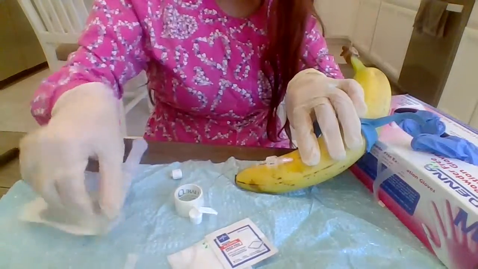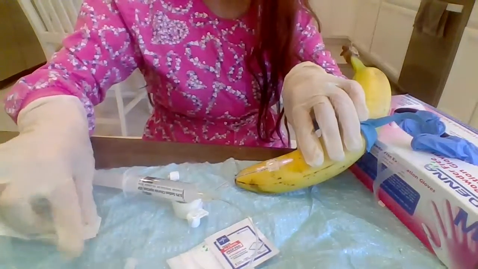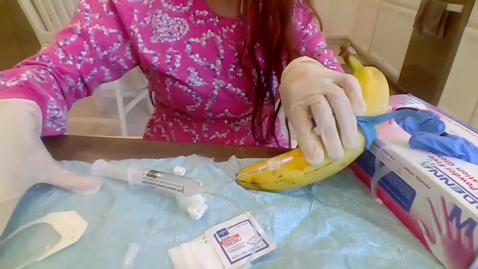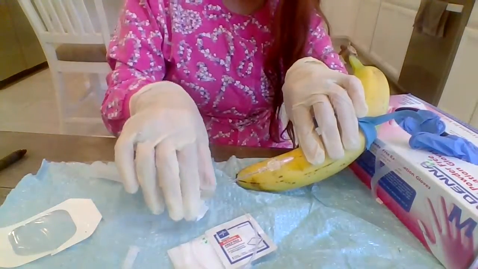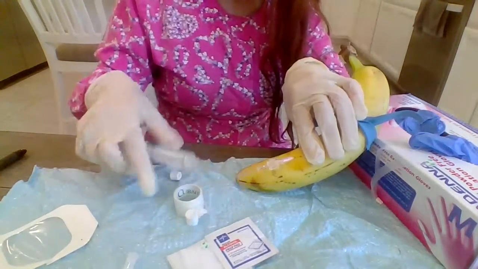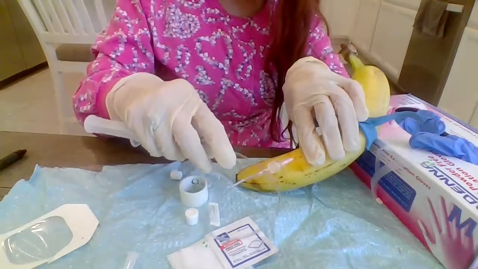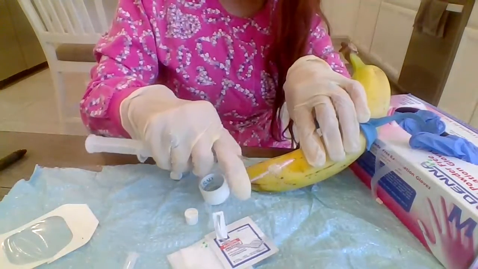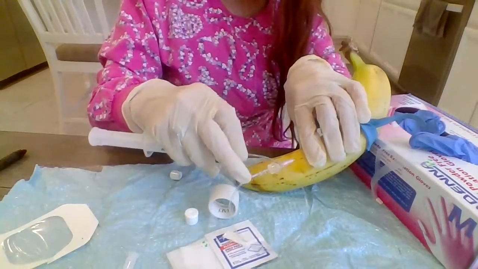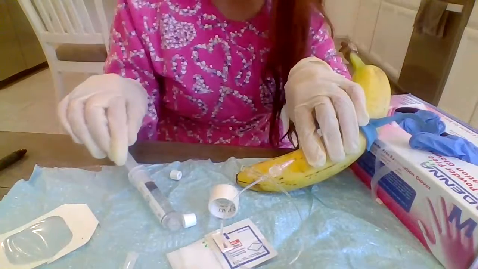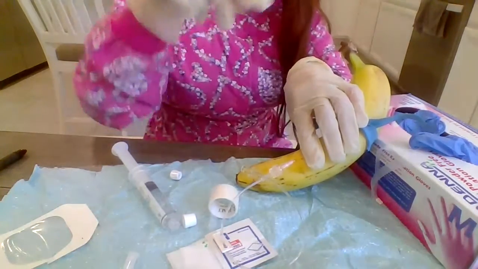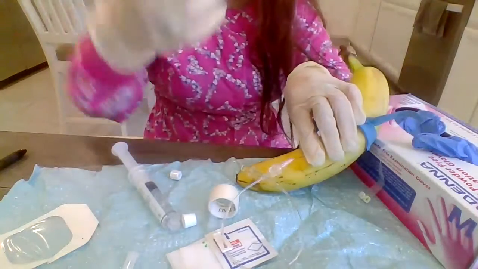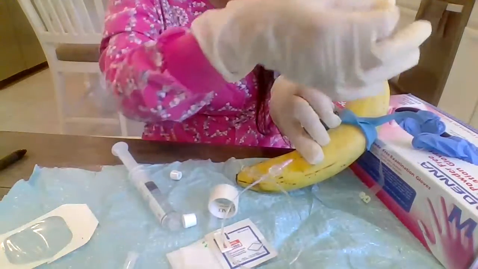Let's go ahead and lock it, and now I'm going to disconnect the saline, and I'm going to go ahead and tape this.